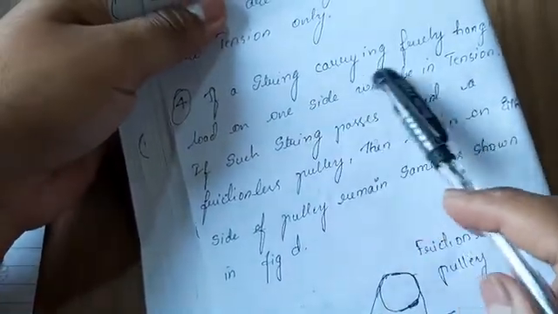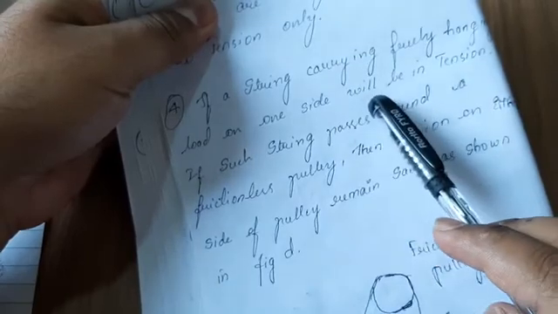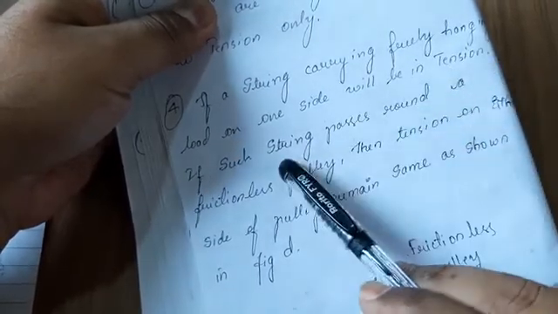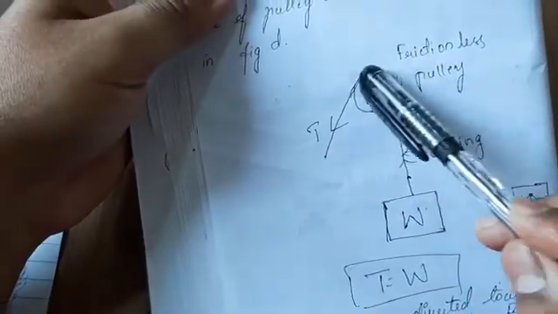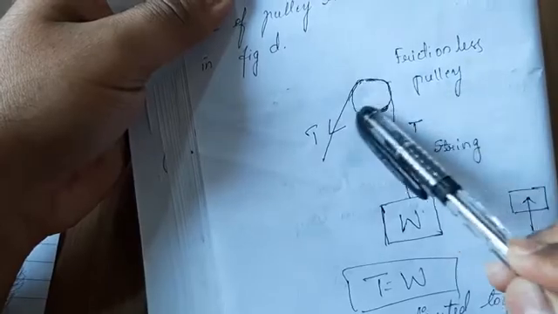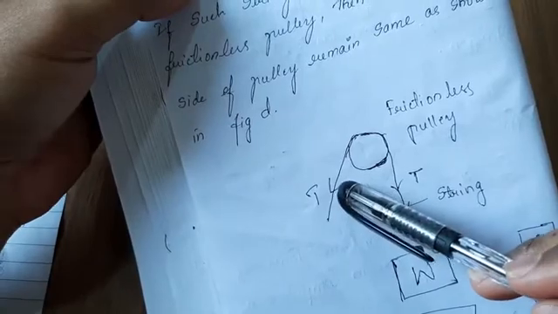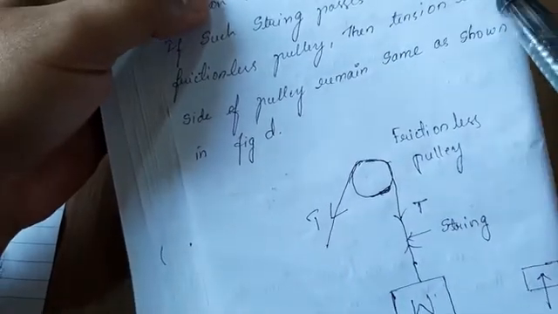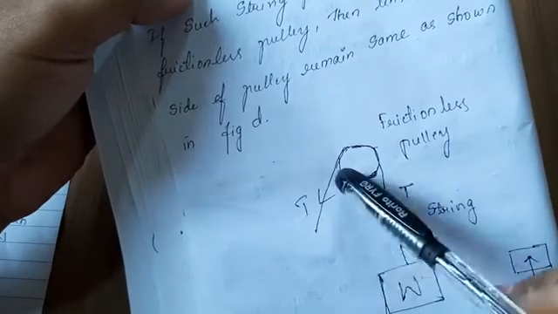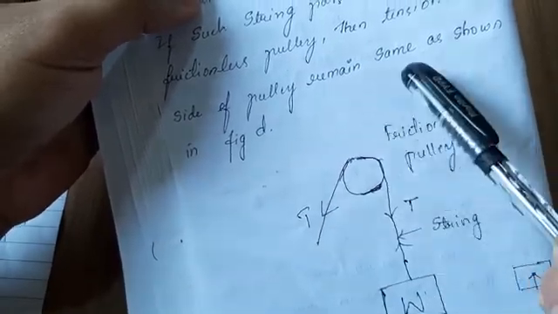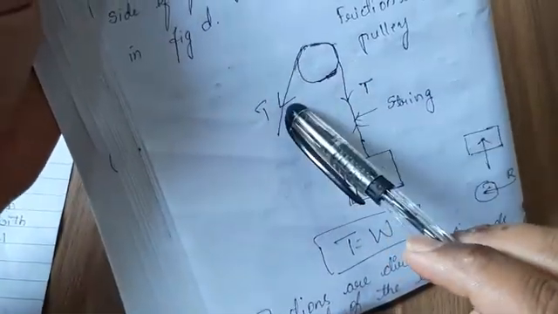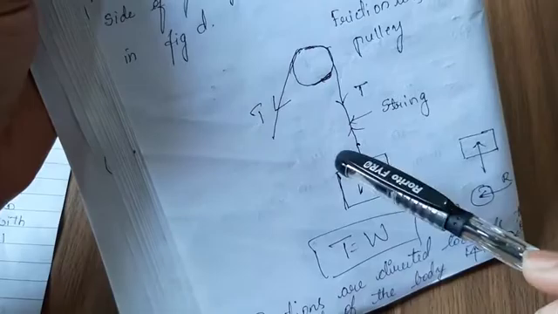Next, if a string carrying a freely hanging load on one side is in tension, and such a string passes round a frictionless pulley, you can see the sketch. See, such a string is passing through this pulley. Okay, it is frictionless, there is no friction happening, so whatever the load is, the same load will be acting as tension even in this string. Okay, then the tension on the other side of the pulley, this side I'm talking about, remains the same as shown in figure D. Whatever this load is, so will be the tension in the cable. So I have written here T is equal to W.